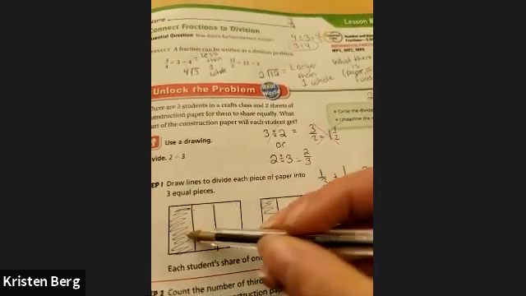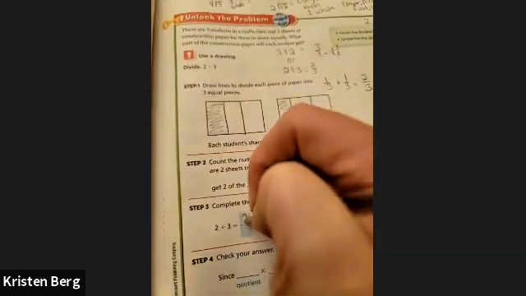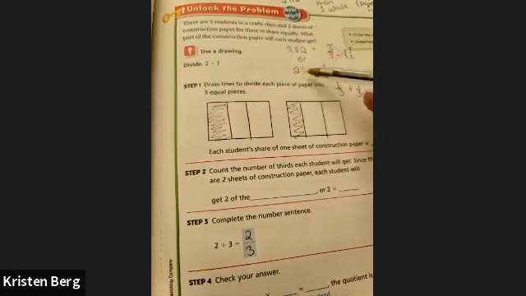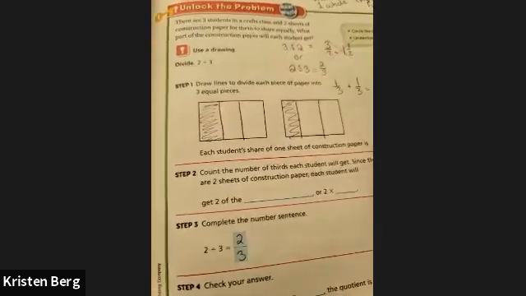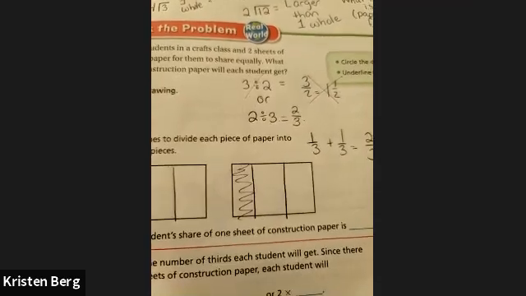However, this one is. Each person would get 2/3 of the paper. So you're going to really decide what is going on. You're going to take 2 sheets of paper and divide it amongst 3 people. So if you wrote it as a fraction, it's just 2/3. Each person would get 2/3 of a piece of paper. So therefore, this is true.